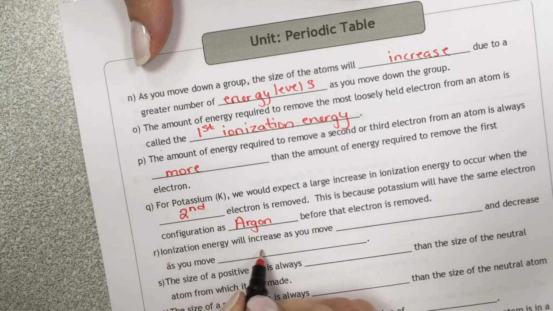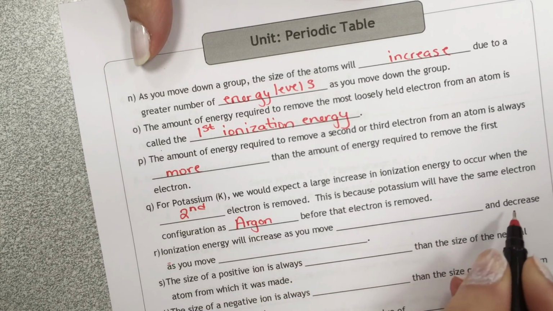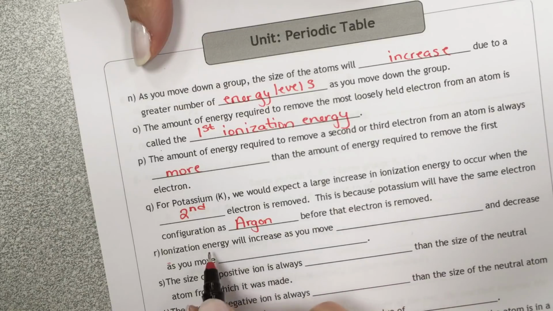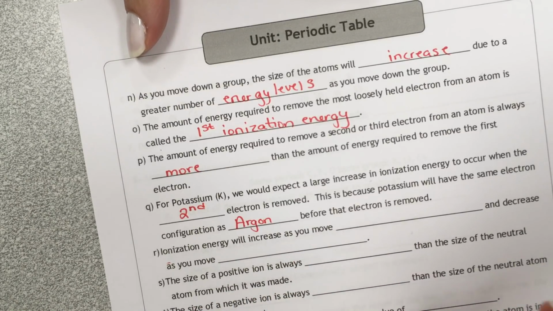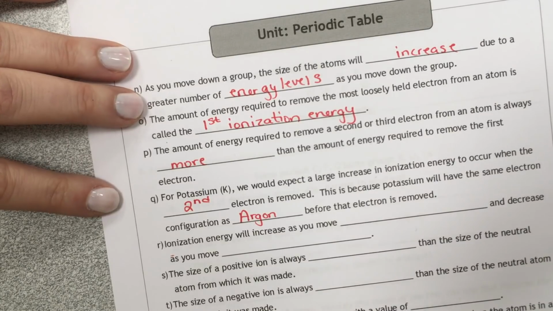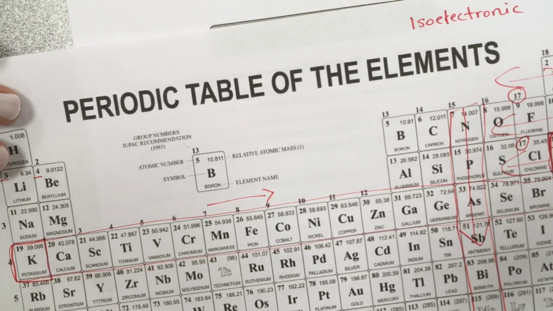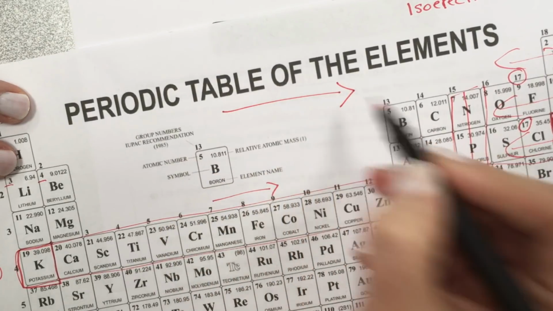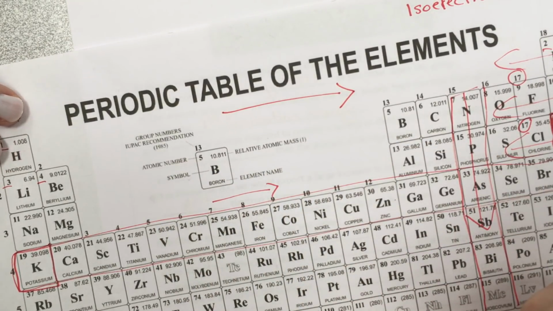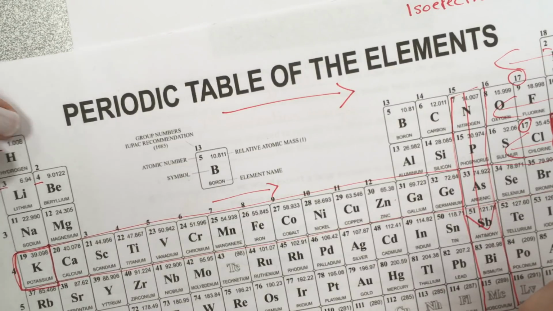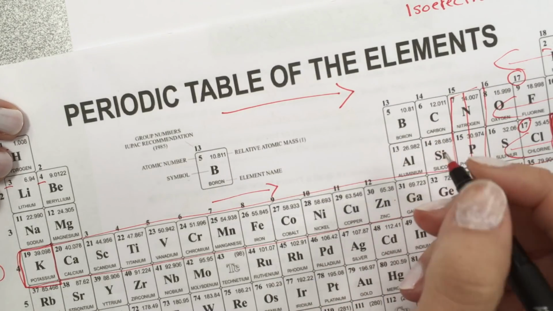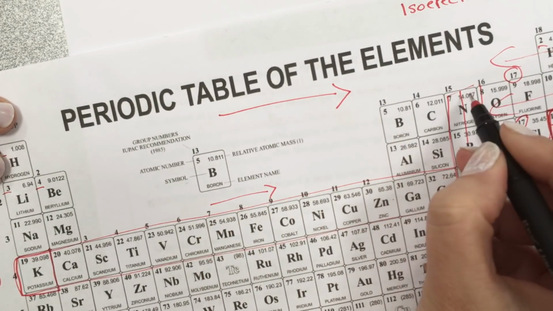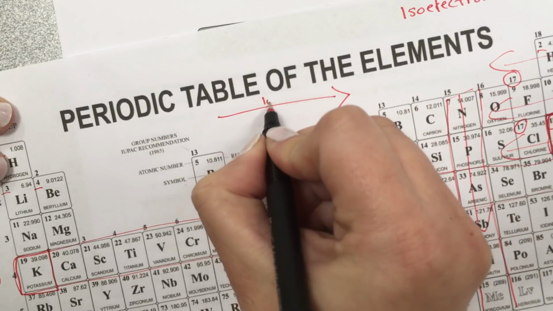Okay, ionization energy will increase as you move blank and decrease as you move blank. So ionization energy, that's just a trend we're talking about. The trend would be as you move across the periodic table, the ionization energy will increase.